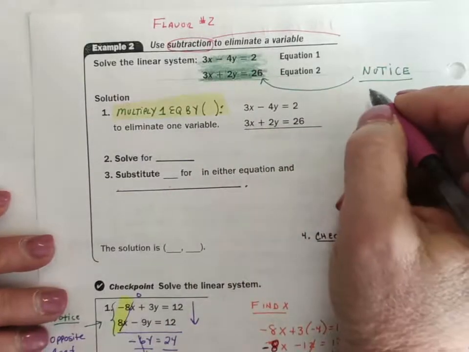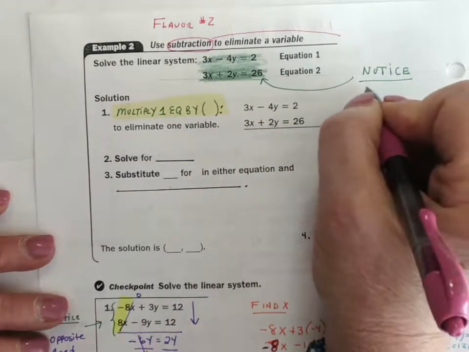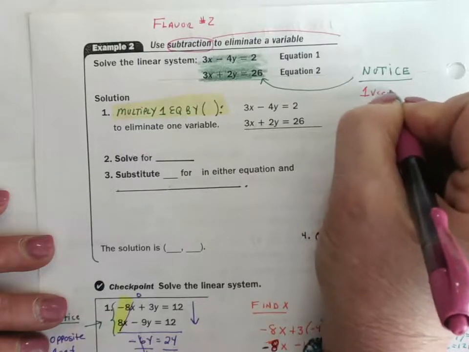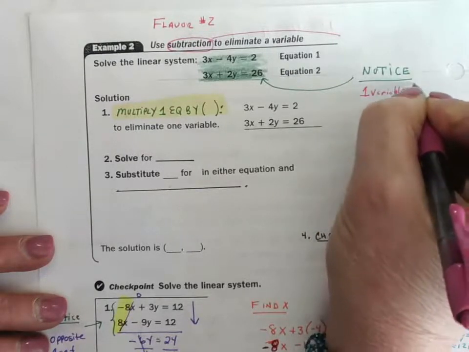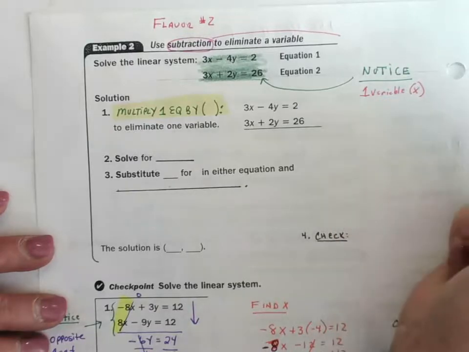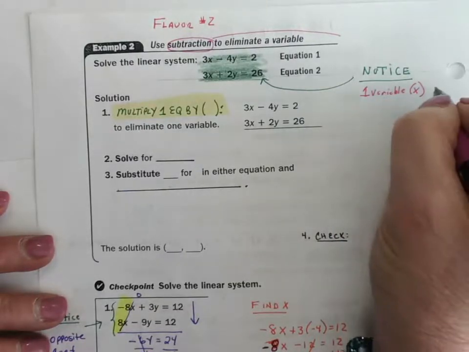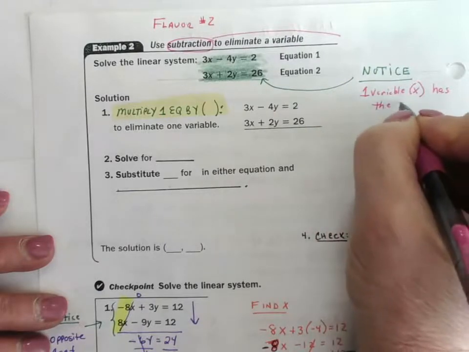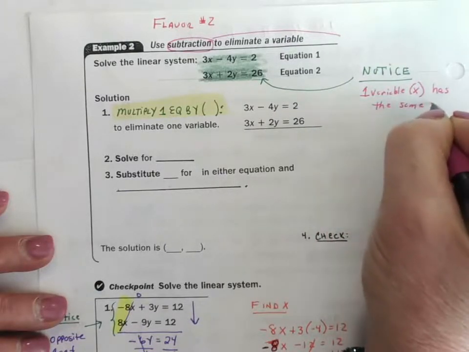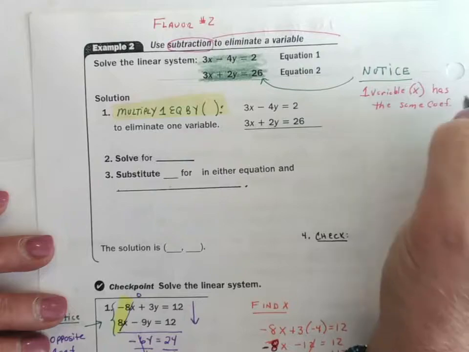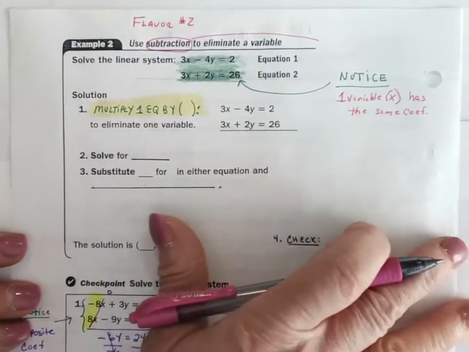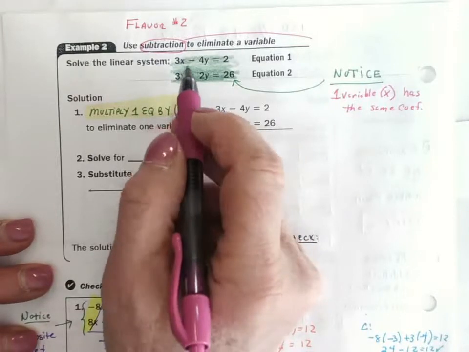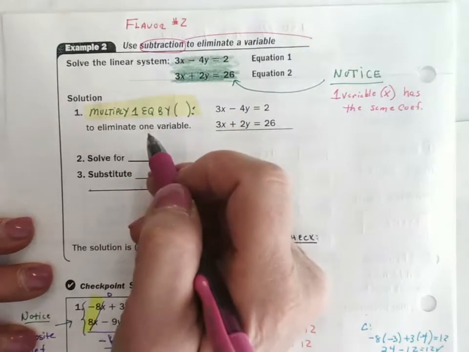Well, you should notice that one variable, in this case x, has the same coefficients. So we can't add down because 3x and 3x is 6x.